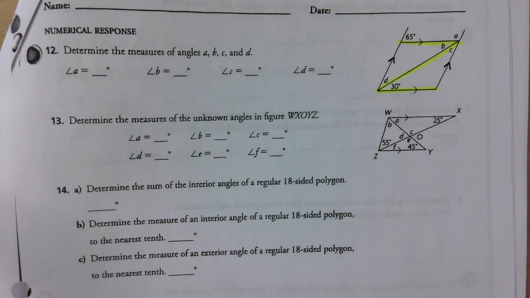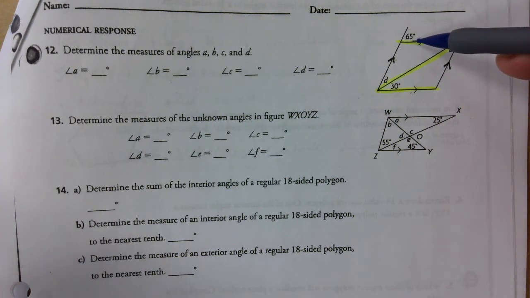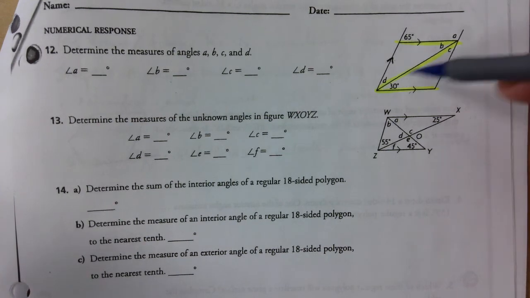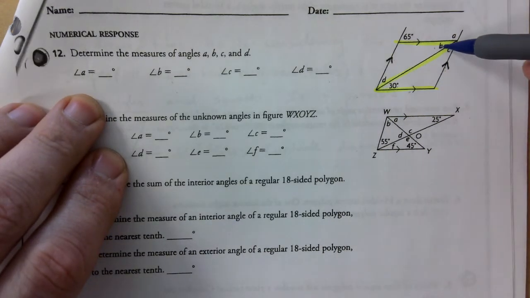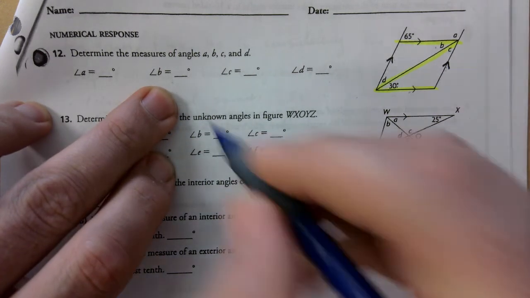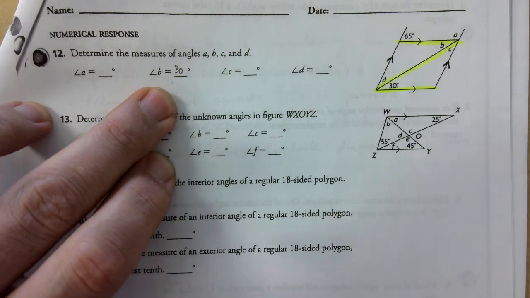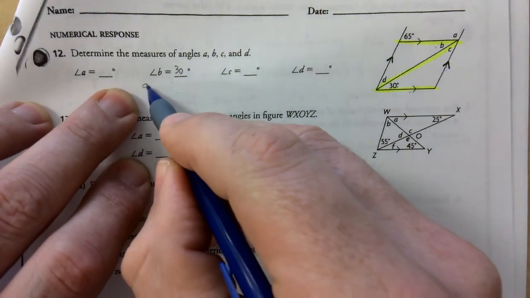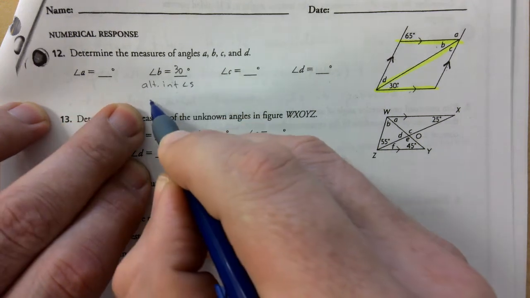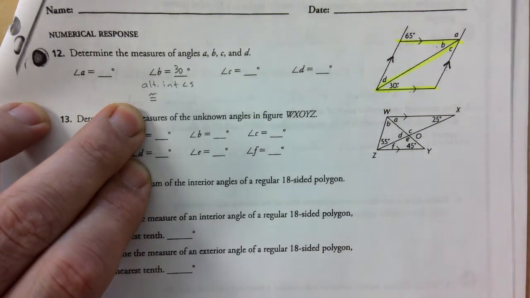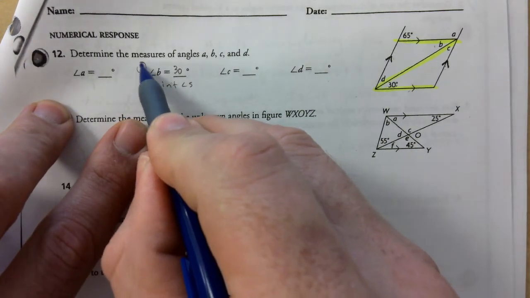You should see it. Parallel, transversal, parallel. So there's the B. 30 and B are definitely alternate interiors. So I'm going to find that first here. 30 degrees. And then I will just say alternate interior angles are congruent. And I did this first, right? I'm just going to mention that.